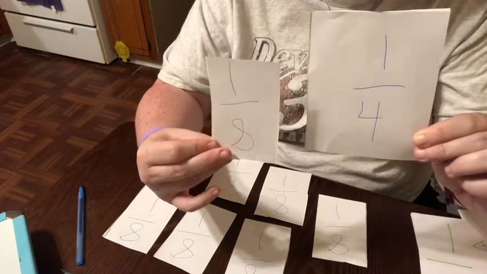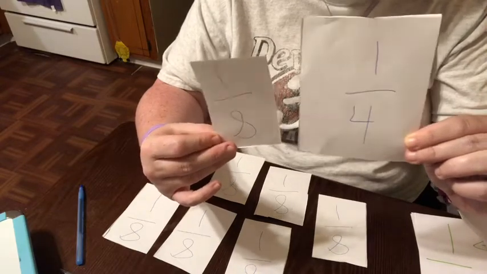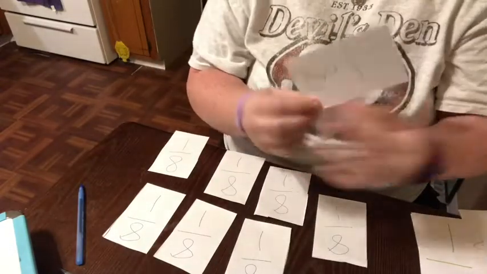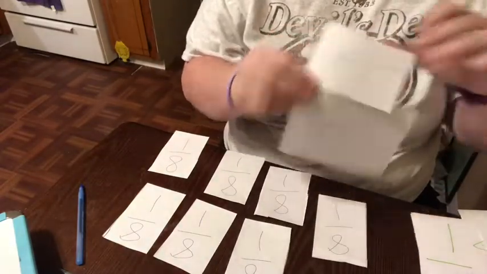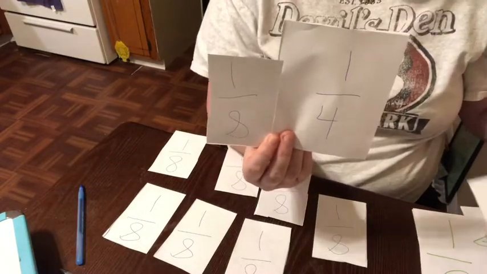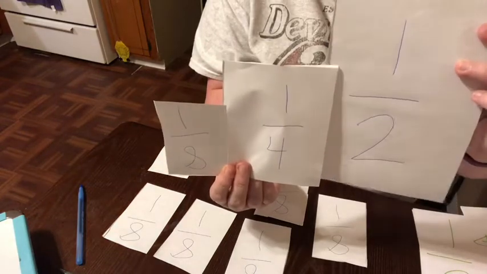That denominator's a bigger number now. But look at the size of the piece. Well, let's just compare it with the other one. Let's see if I can hold these together. There's my fourth. There's my eighth. And guys and girls, look at this. Here's my half. Wow.